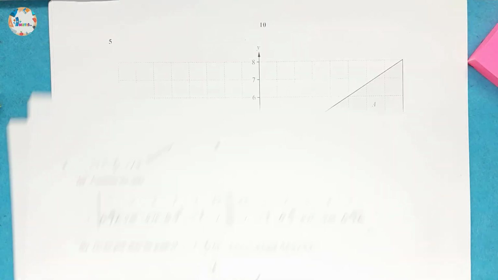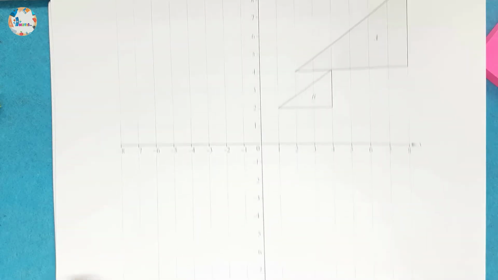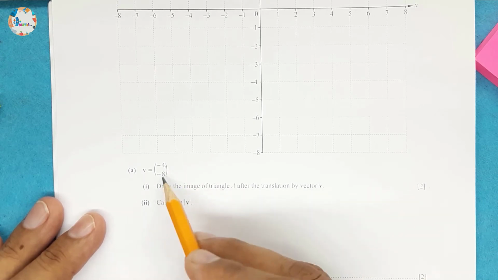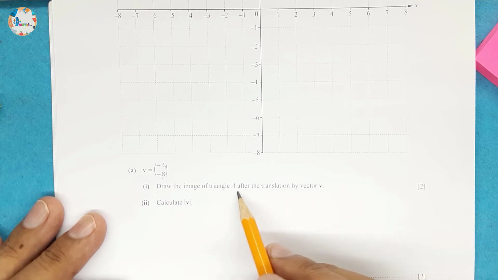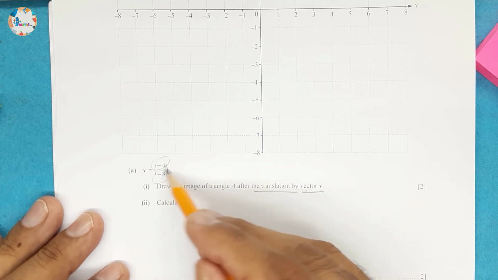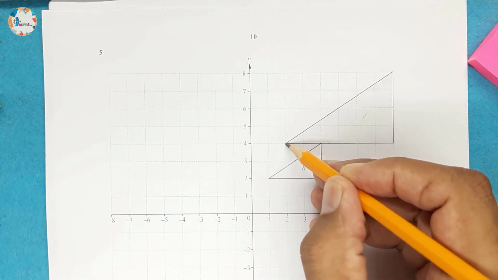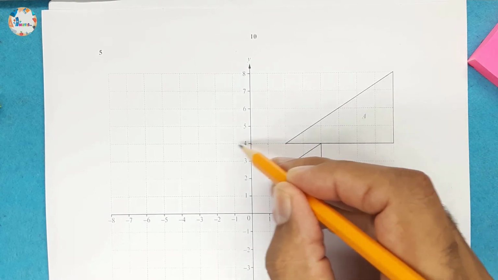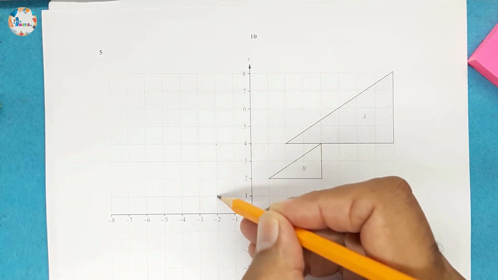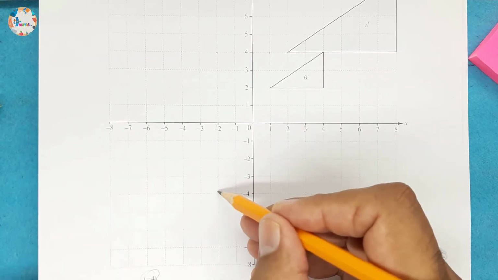Hopefully you understood this. Then question number 5 is a transformation question. A and B triangles are provided in the grid, and V is equal to minus 4 and minus 8. Draw the image of triangle A after translation vector V. So minus 4 will be the x value, this will be the y value. So we have to move this triangle from here. Minus 4 means 1, 2, 3, 4 units to the left, and 8 units down. So 1, 2, 3, 4, 5, 6, 7 and 8 will be over here.